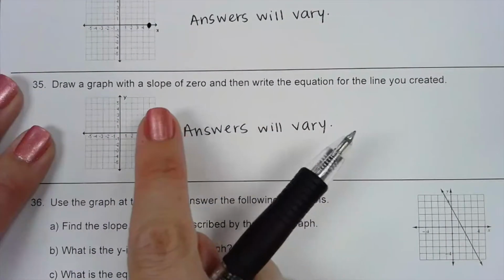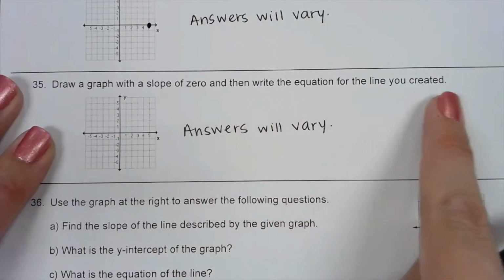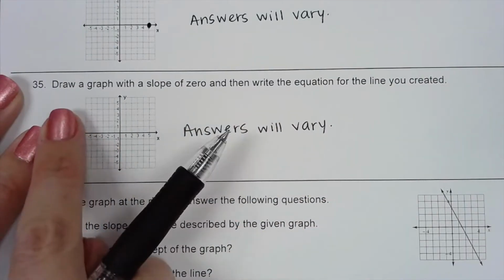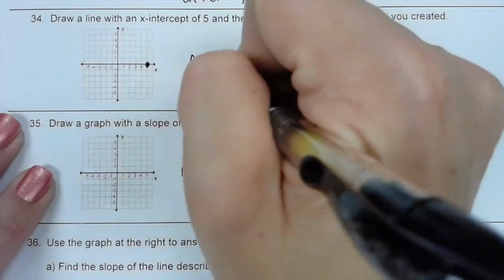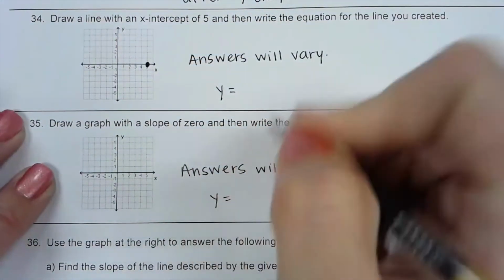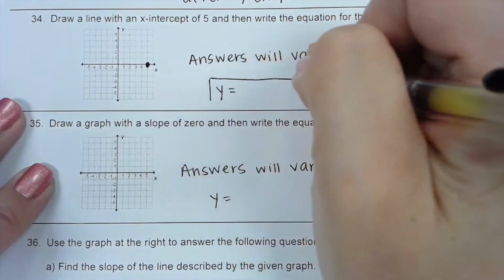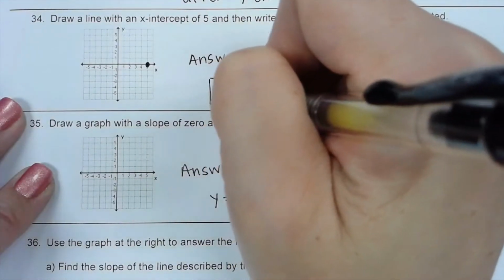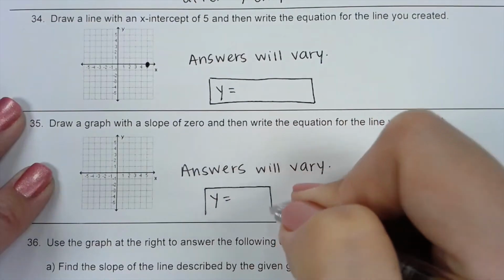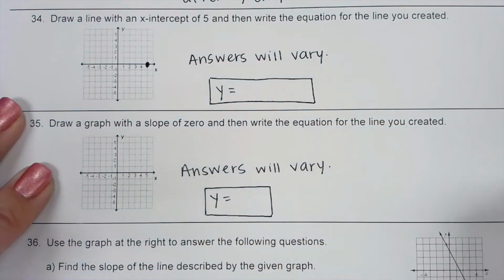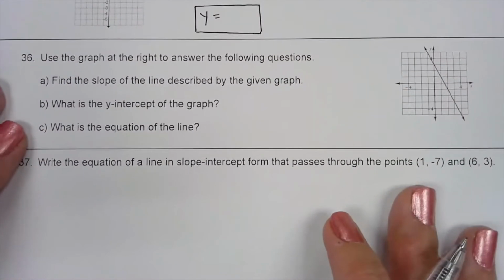Question 35 says to draw a graph with a slope of 0 and then write the equation for the line you created. So 0 slopes go this way. Your answer for both of these questions are both going to say y equals to start. But depending on the lines that you draw for each of them, they'll finish being in different places. So again, try those two and then have your teacher check your answers to make sure that they're right.